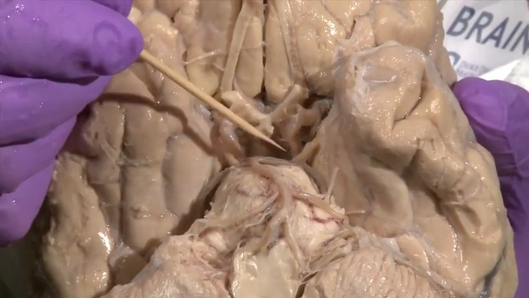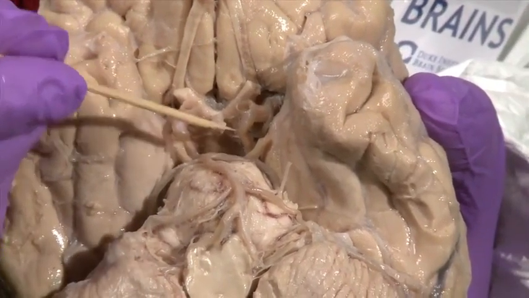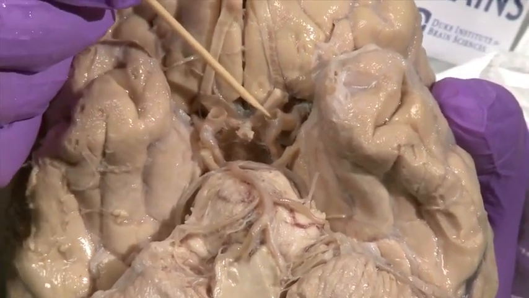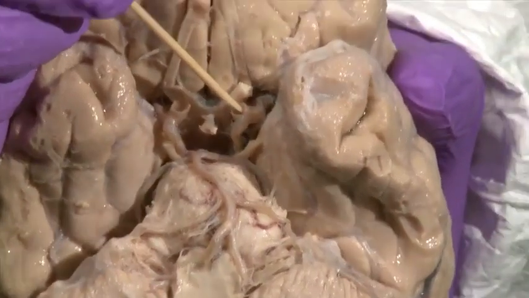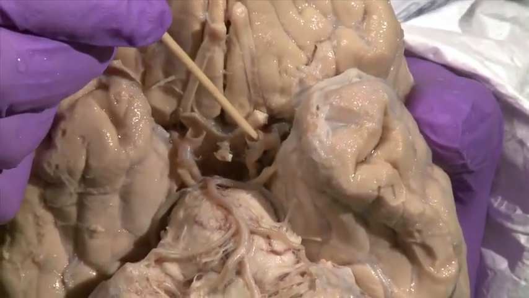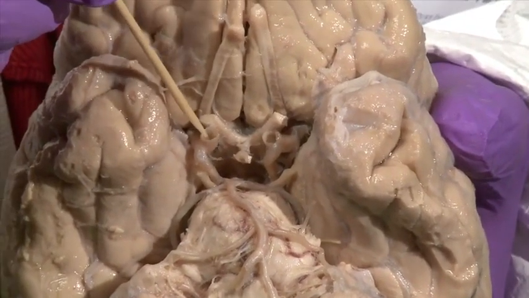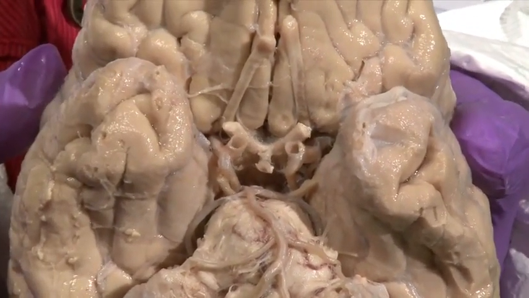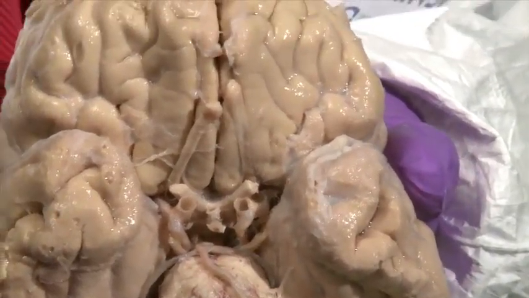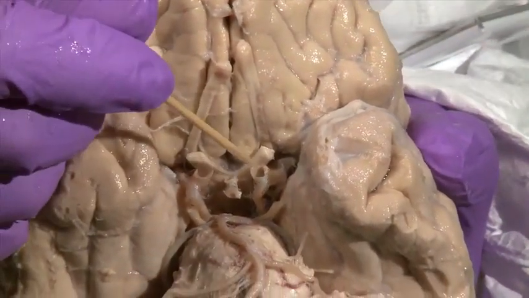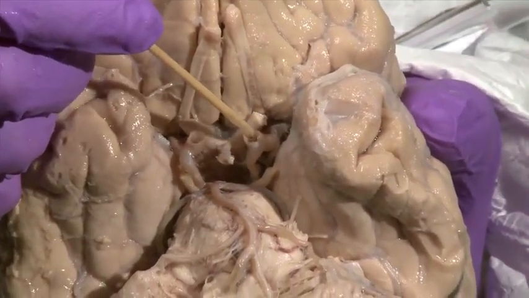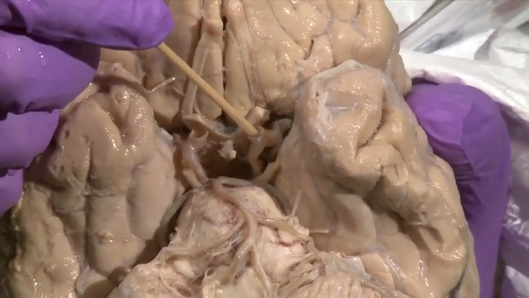Okay, so this is the means by which the posterior circulation meets the anterior circulation, which is derived from our internal carotid arteries. Here's our left internal carotid and our right internal carotid. So now let's discuss the anterior circulation. These two carotid arteries give rise to two large branches.